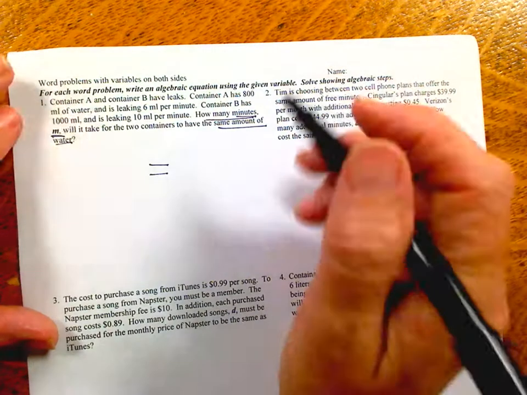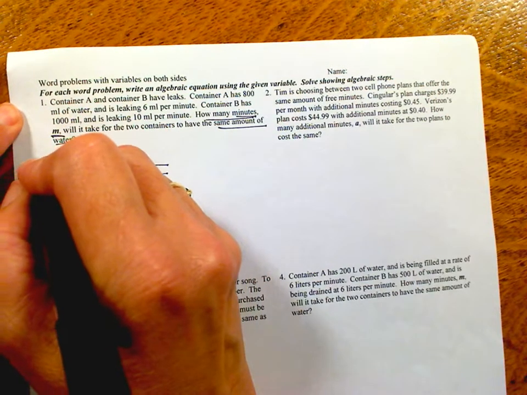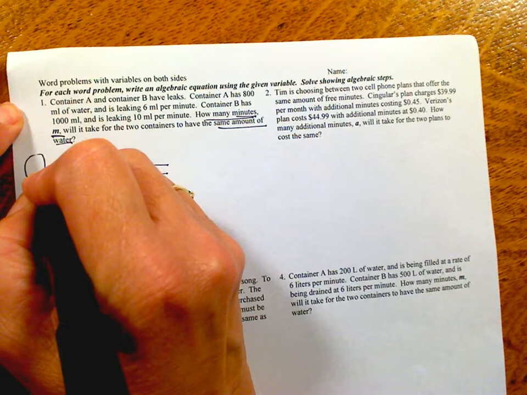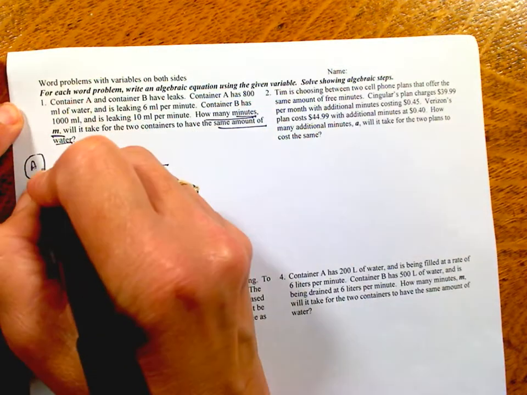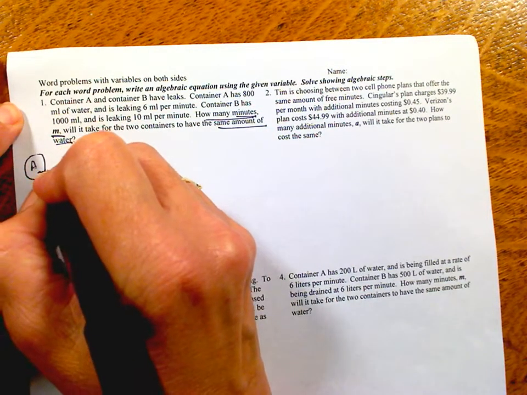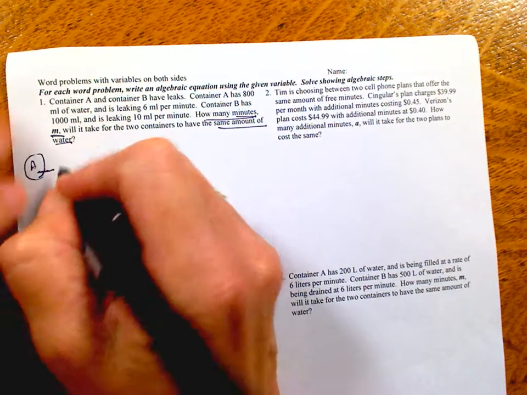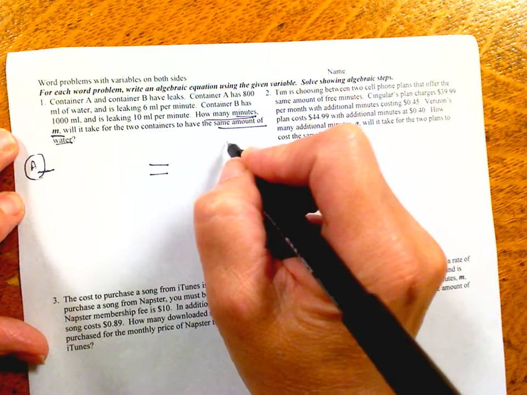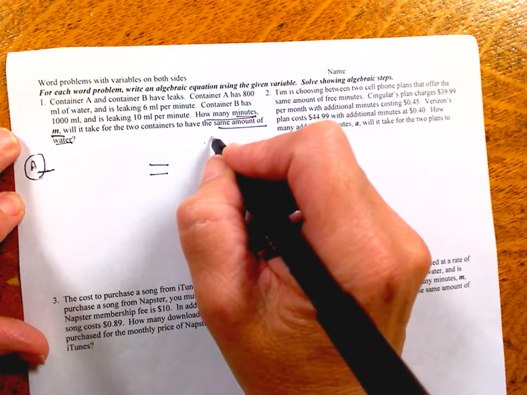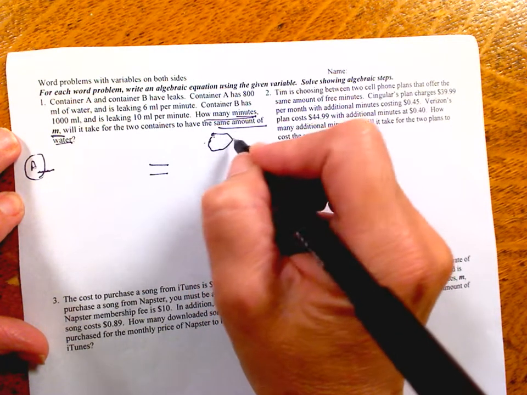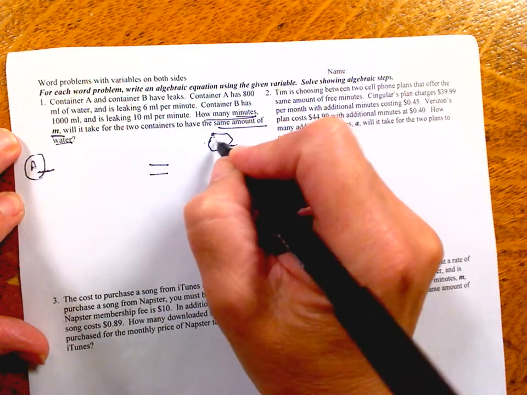Now, if you're a drawer, make container A. Container A, I don't even know what type of container, but it's leaking. So it has a little leak. It's spilling out water. That's a beautiful drawing, isn't it? And then container B has a leak. I should have put it up here. Container B, terrible container, has a leak.